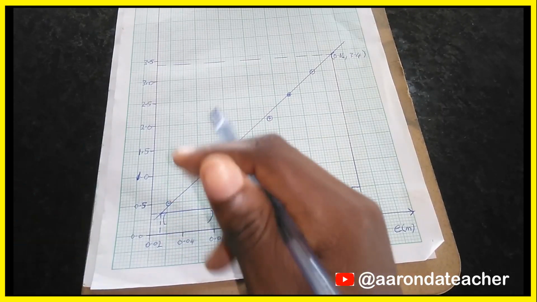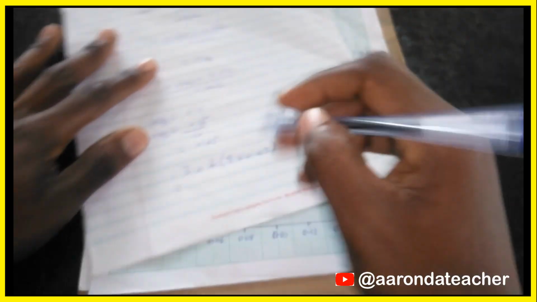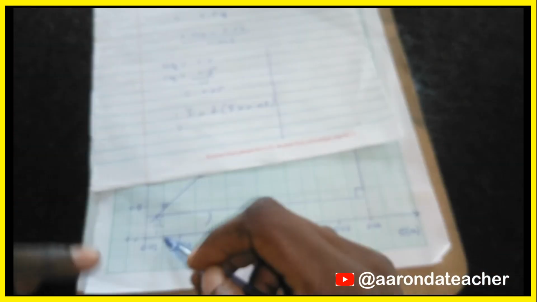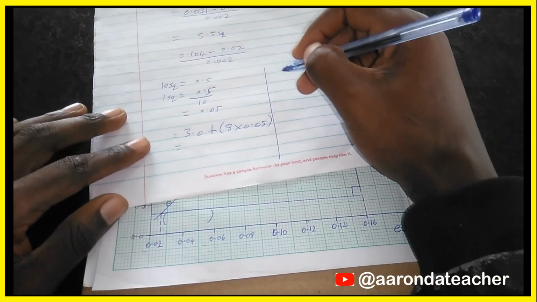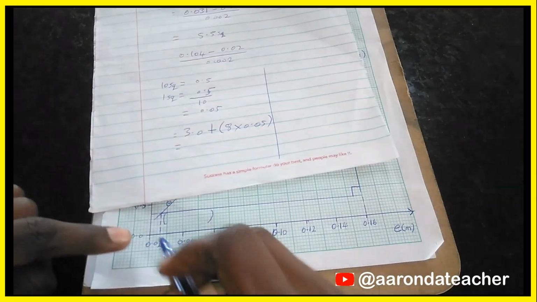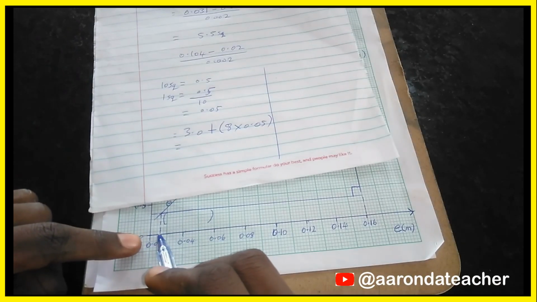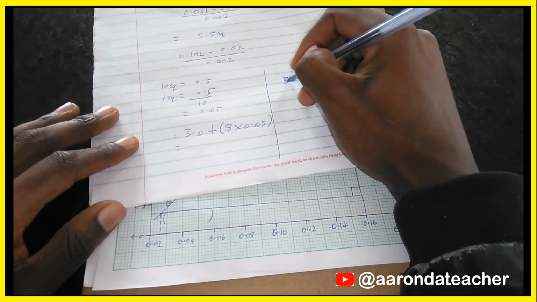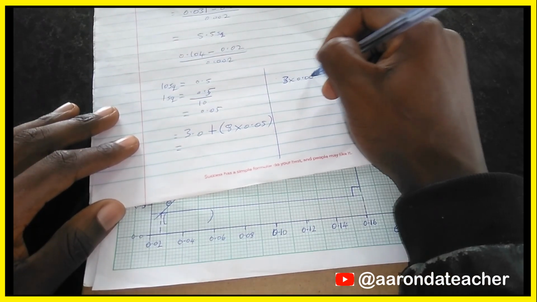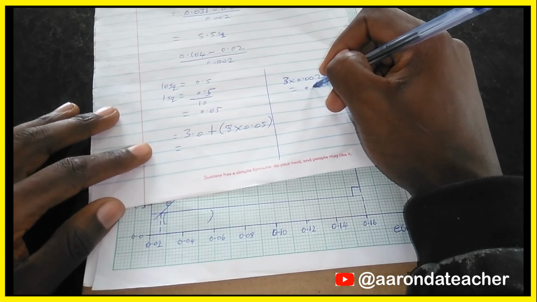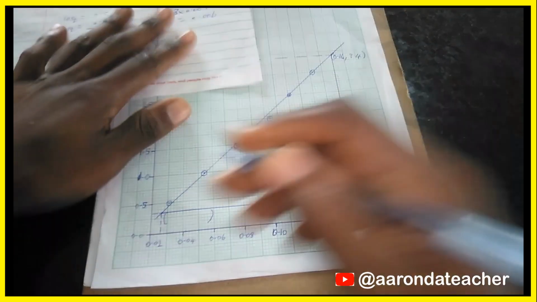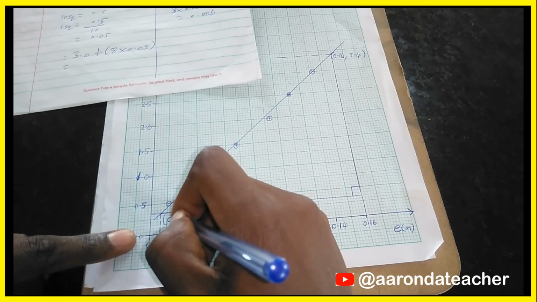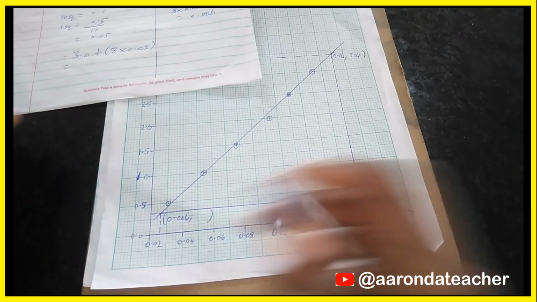I read this value. Now for this one down here, you realize there are only 3 small squares from the start, meaning it will be 3 times 0.002, giving us 0.006. So this is 0.006 for x1.